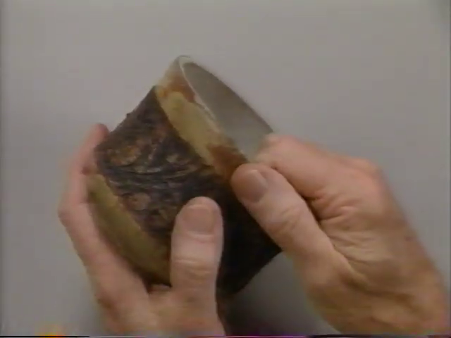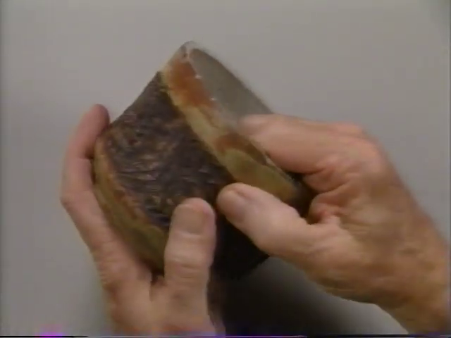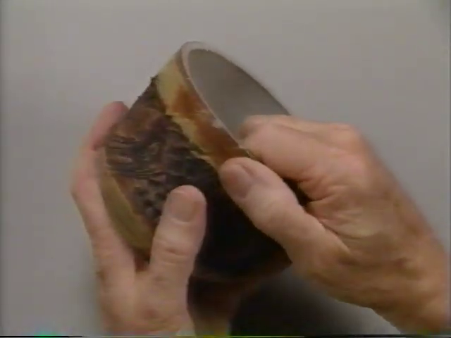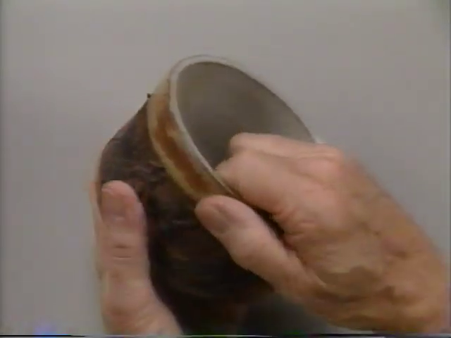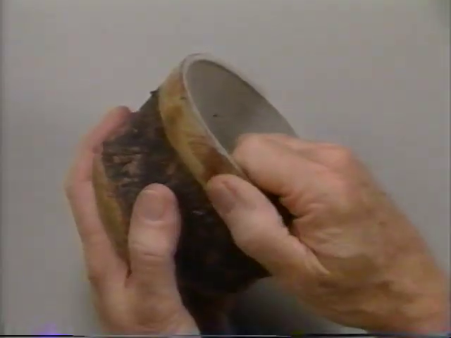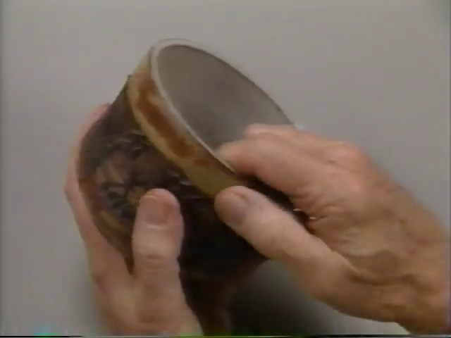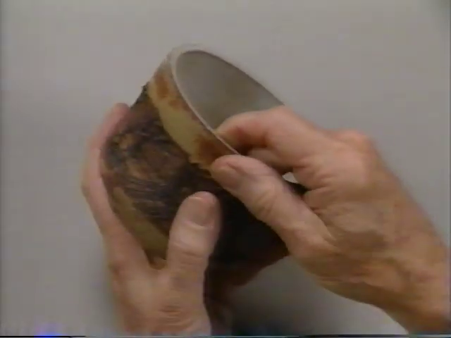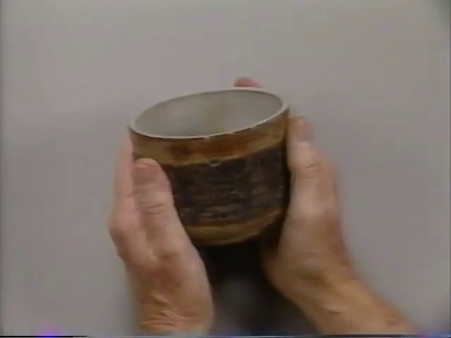What I'm doing here is feeling the contrast between a smooth surface and a rough surface on this ceramic pot. Contrast is the principle of design that helps give us a little bit of excitement in our painting. The opposite of contrast would be sameness, and sameness leads to boredom. So when we want works of art to be exciting, we have to have some sort of contrast.